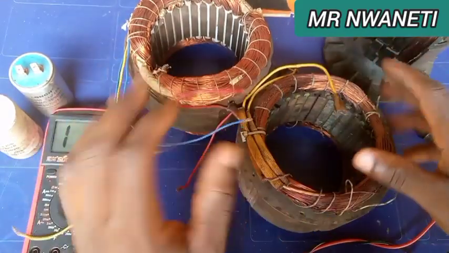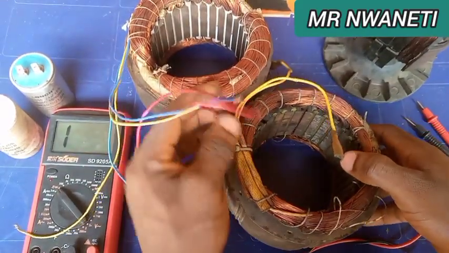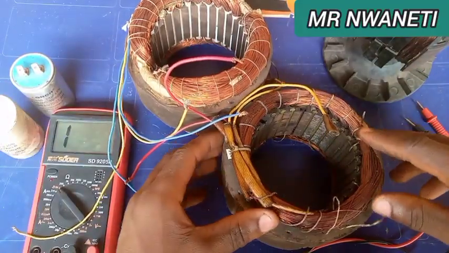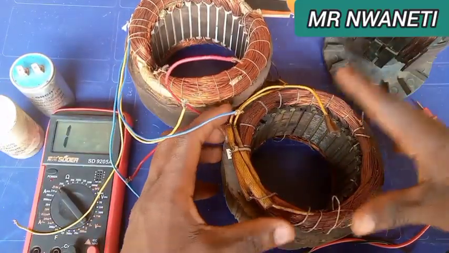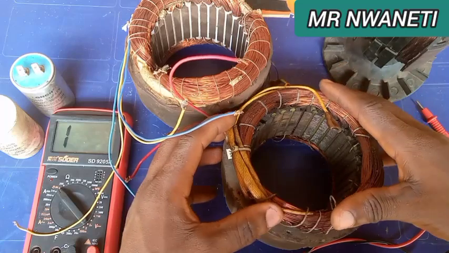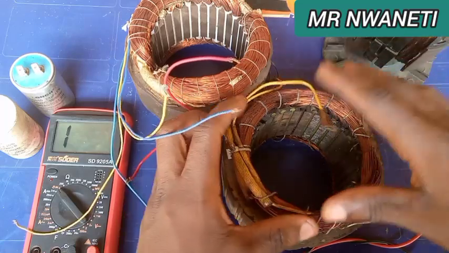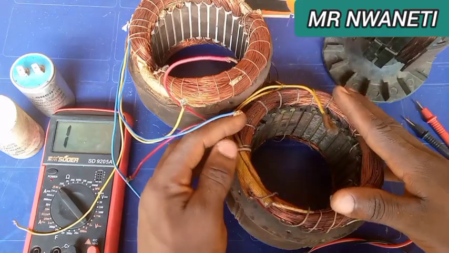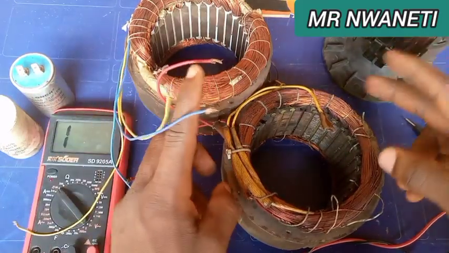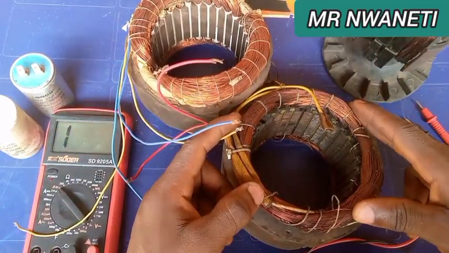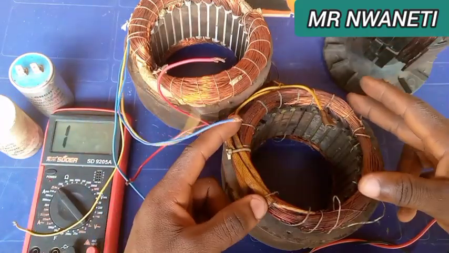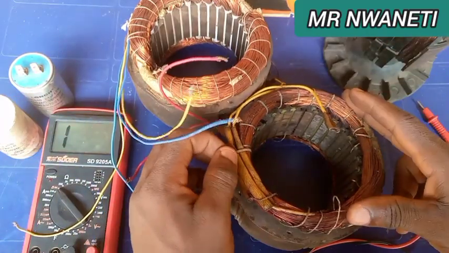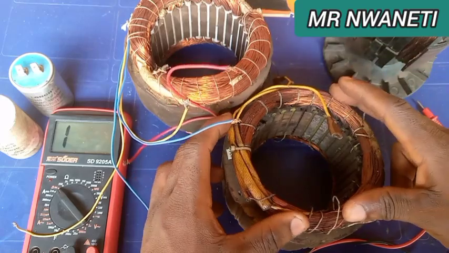So, I hope this helps those asking me how to modify, how to increase the turns, how to get more voltage. So these are the tips. I mentioned several ways you can increase the voltage. You choose the one you can do better, the one you understand better, the one you have more knowledge of.